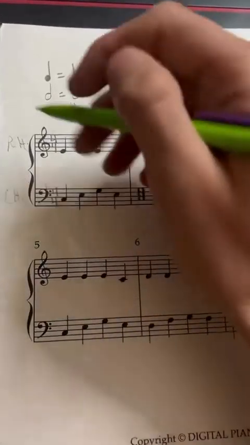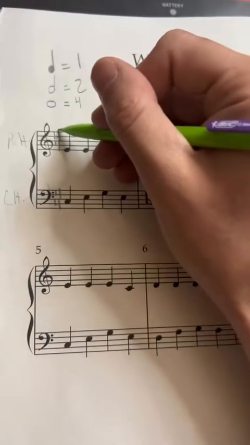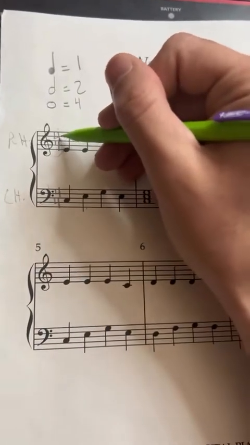So where that comes into play is in a song like this, we will see numbers at the beginning of a song called the time signature.